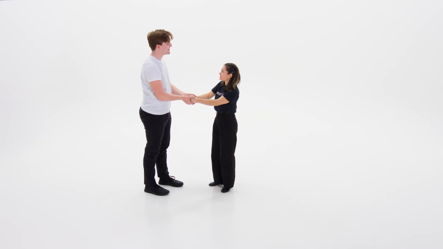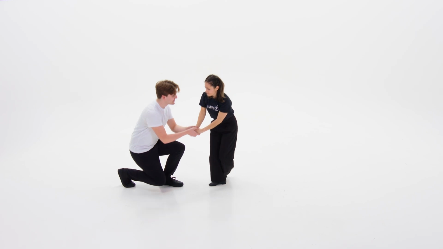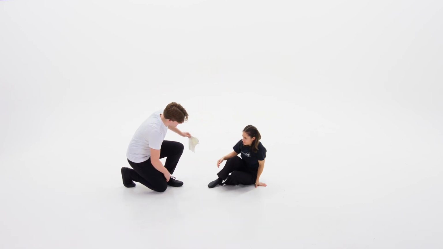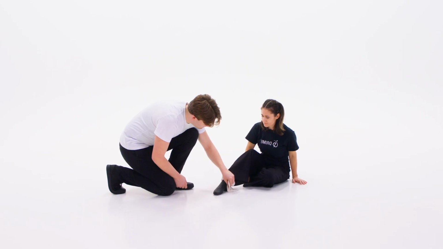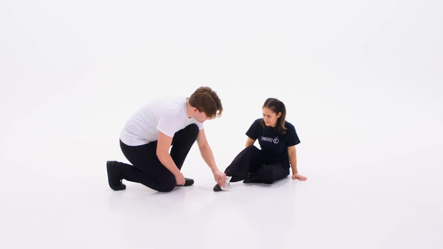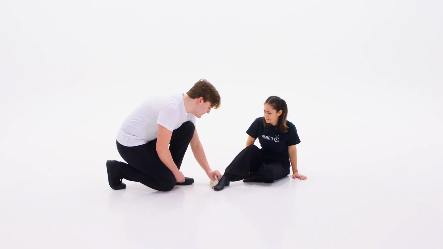For 8 counts, Jesus lowers Human to wash her feet, taking the cloth out of his pocket. Human should put her right foot under her left knee to prepare for the end position. Jesus washes Human's left foot for 8 counts, as Human watches content and grateful.